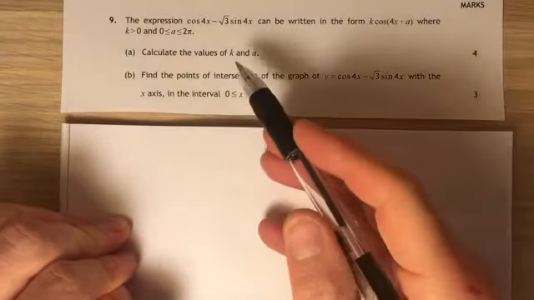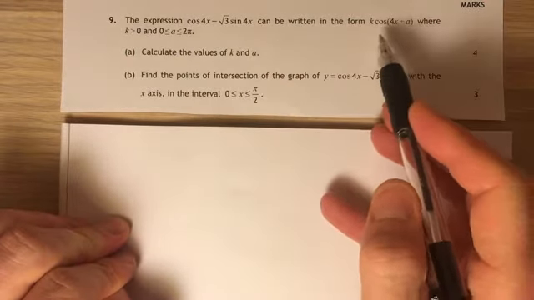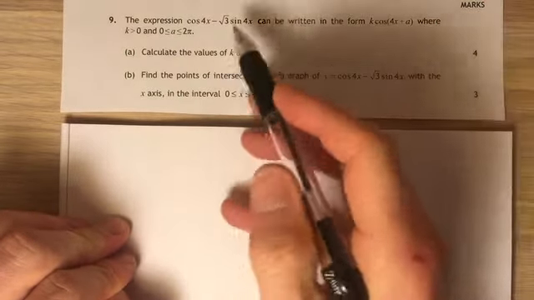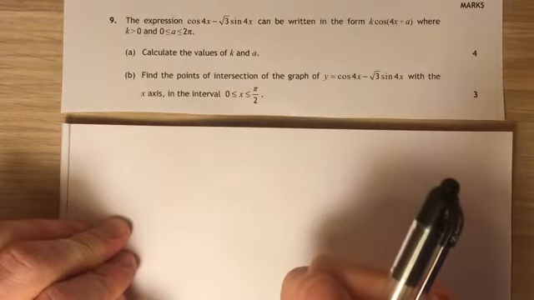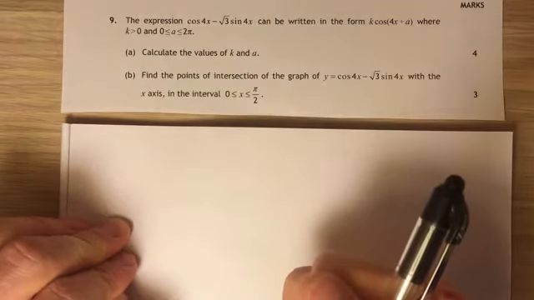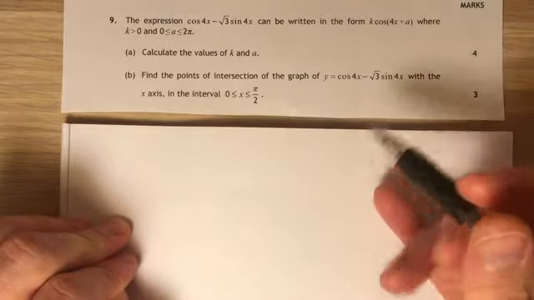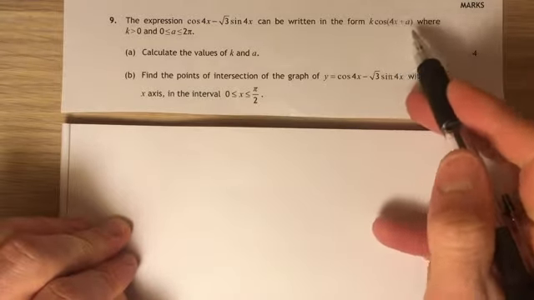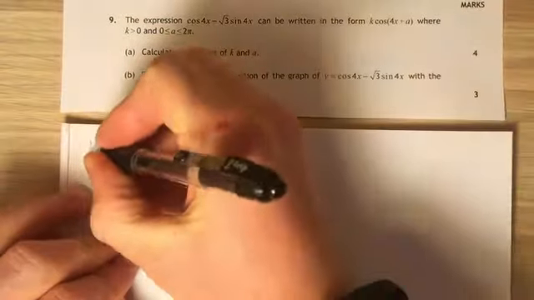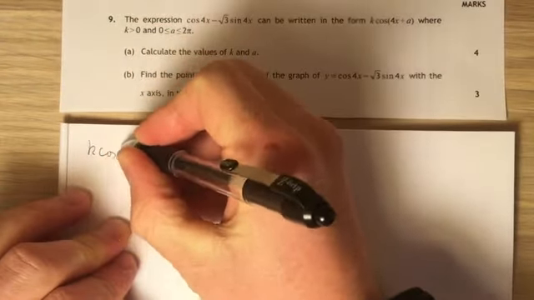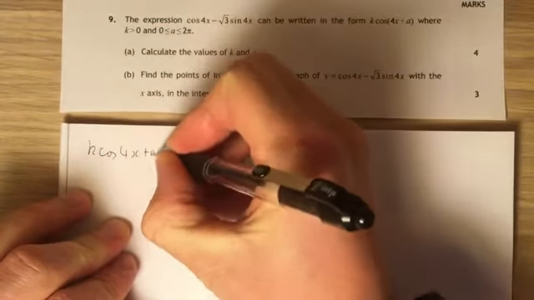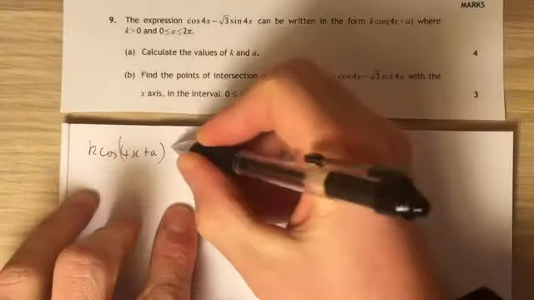Okay, when is that possible? What k and a are going to make this be the same as this? Well, same advice for every single trig question, guys. Find a place to use a formula and use it. So here is a place I can use a formula. K cos 4x plus a. That is the same thing.